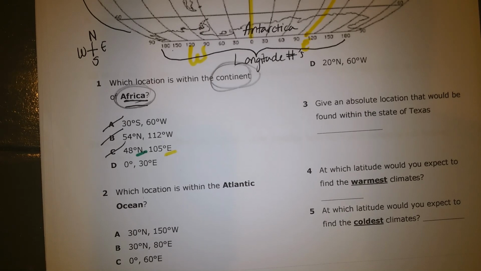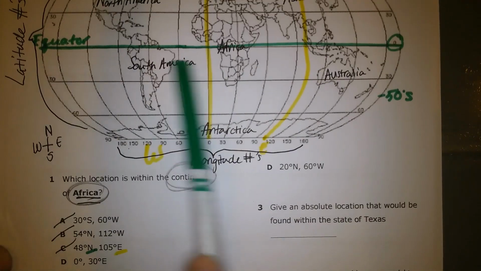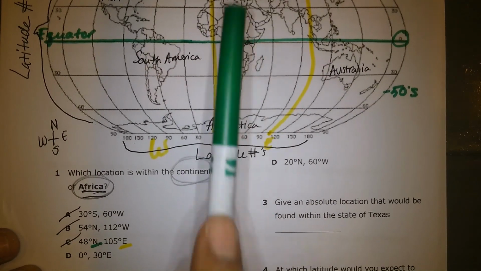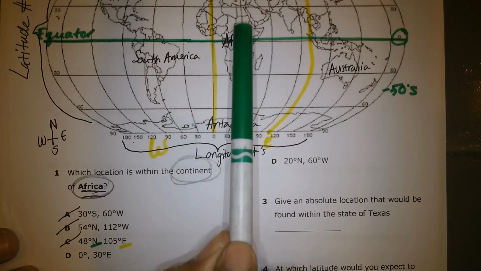All right, now that you've paused the video and worked it out, let's see if you got it correctly. Again, green is for latitude lines, yellow is for longitude. So 0 degrees latitude is the equator. I've already got it labeled, and I can see it does run through Africa. Africa is a very warm place because the equator runs through Africa.